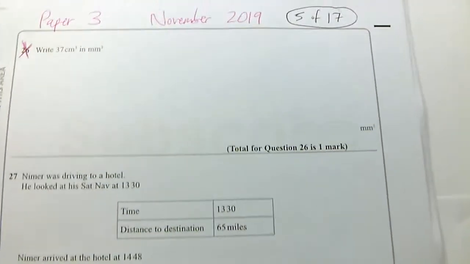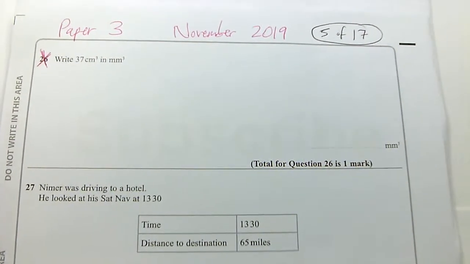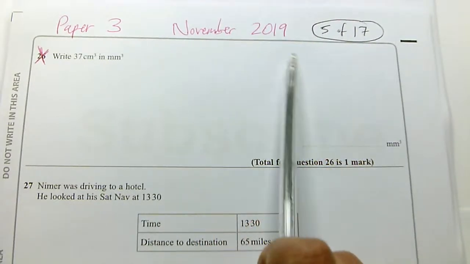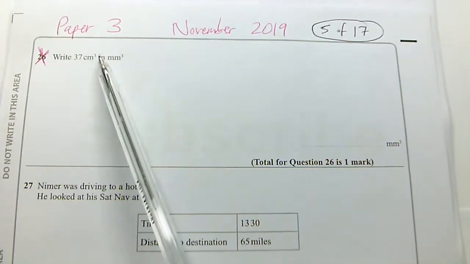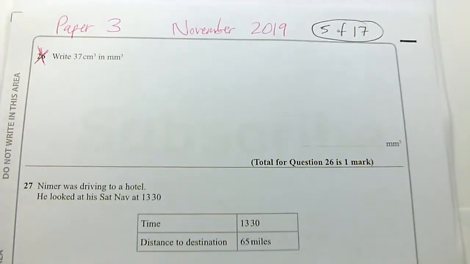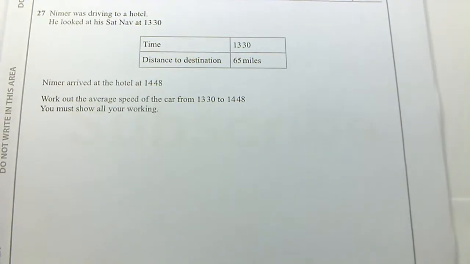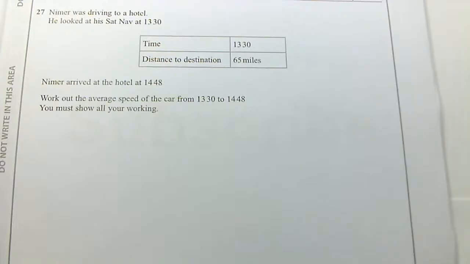All right, the next question, this is our 5th of 17 questions. So November 2019, paper 3. So we are allowed to use a calculator. We're going to skip this question here, 26, and we're going to go straight to 27. Press pause and have a go. When you are ready, you can press play for the answer.